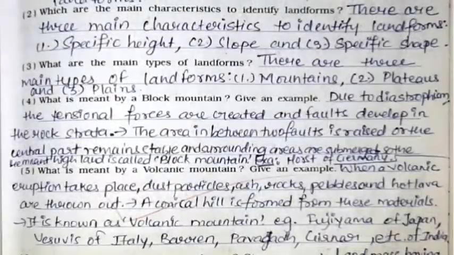Second, which are the main characteristics to identify landforms? There are three main characteristics to identify landforms. First, specific height. Second, slope. And third, specific shape. Third one, what are the main types of landforms? There are three main types of landforms. First, mountains. Second, plateaus. And third, plains.